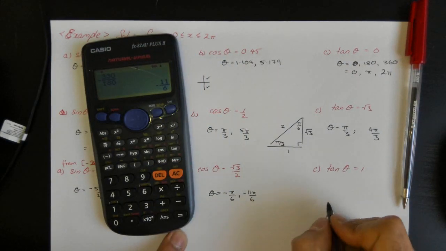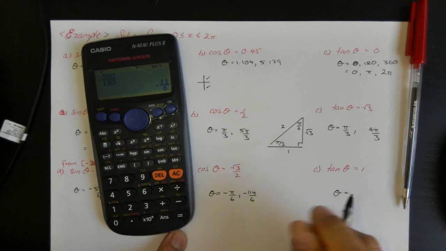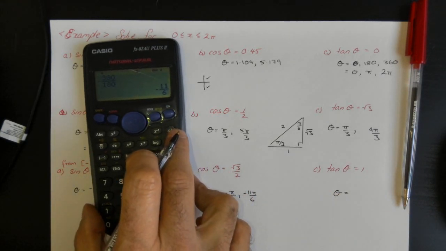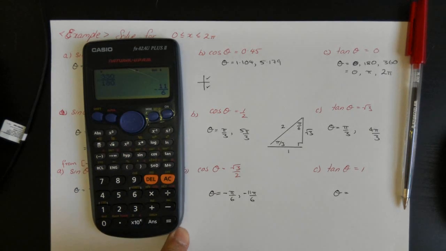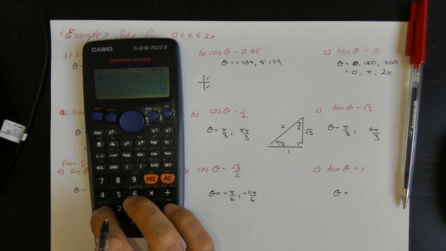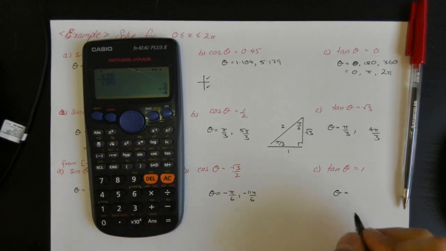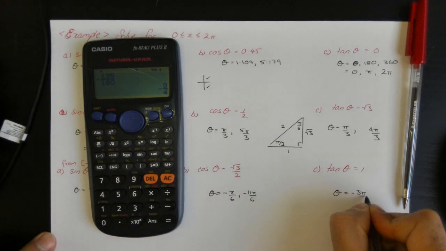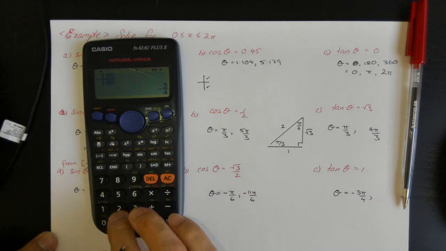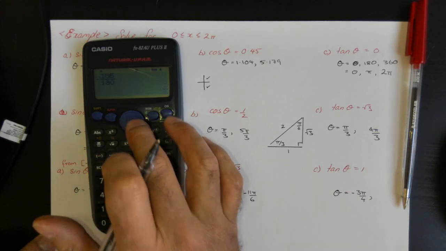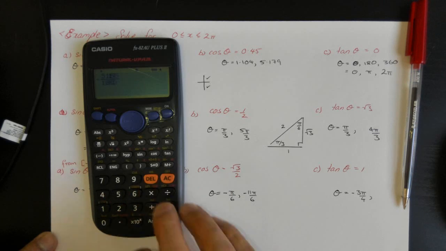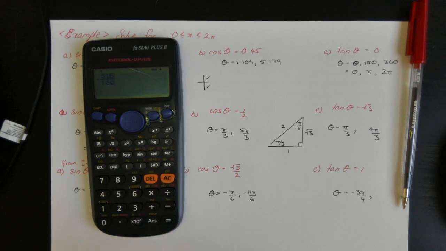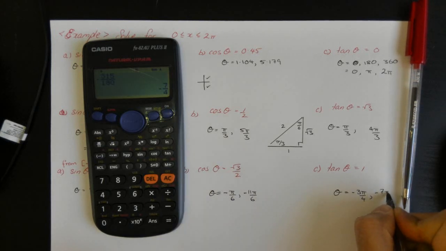And then we've got negative 3 pi on 4, and negative 7 pi on 4.